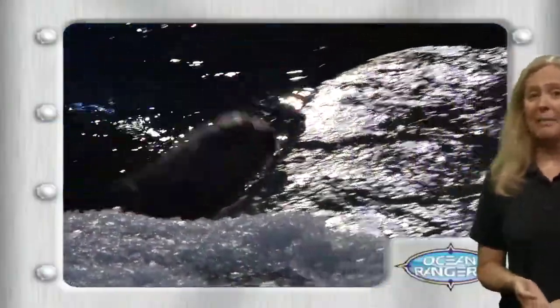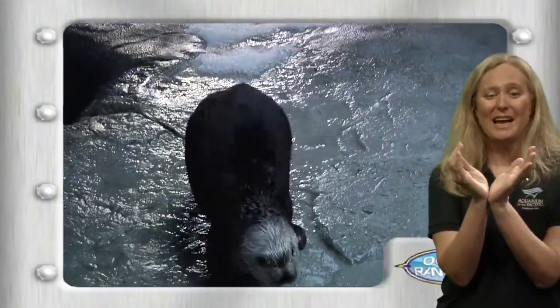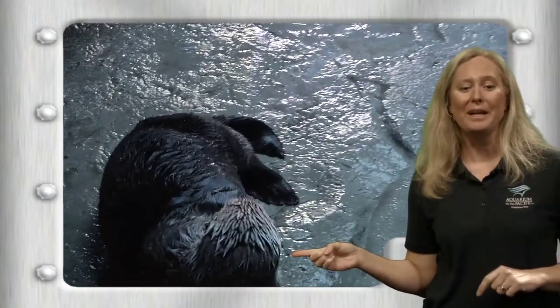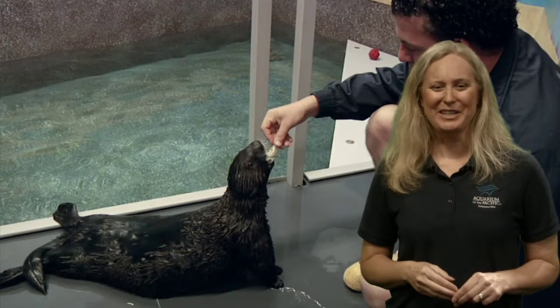Now think about a clam. A clam is an animal that has 2 hard shells. The animal, the meaty part, is on the inside. So the otter has to be able to crack it open. They also like to eat shrimp. So you might see them eating some shrimp. I think we've got some good pictures of that.